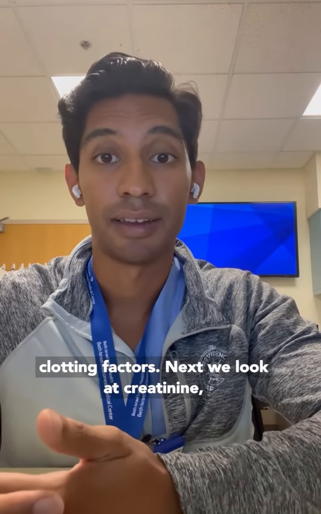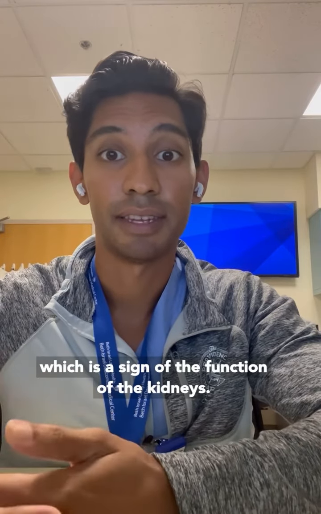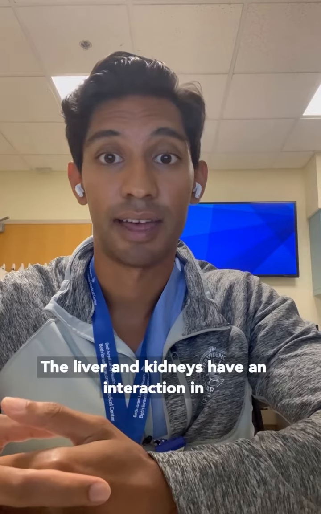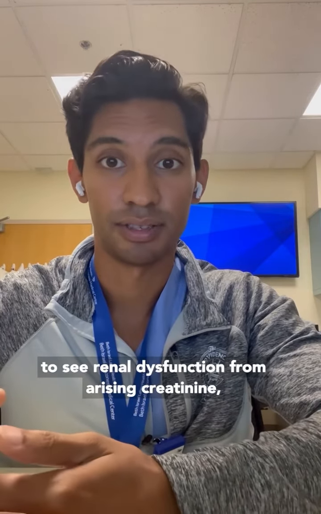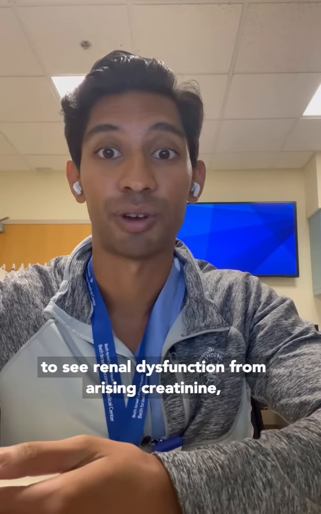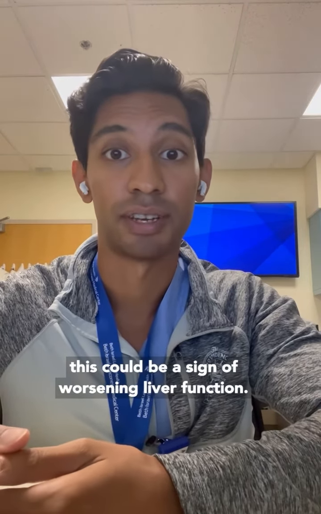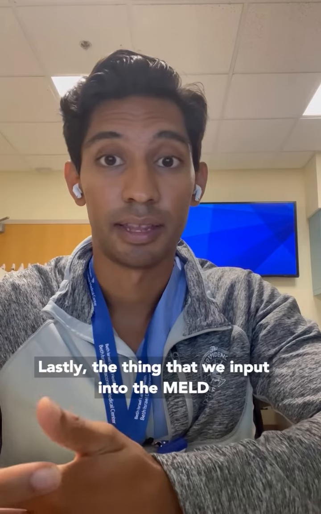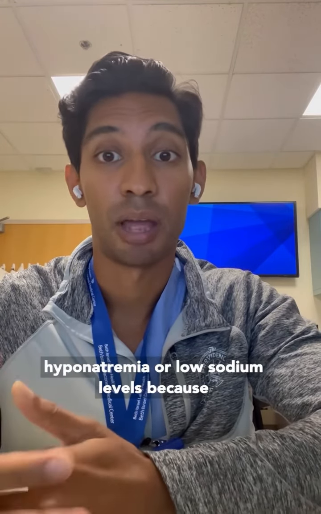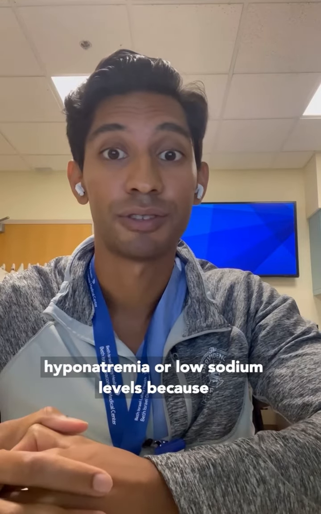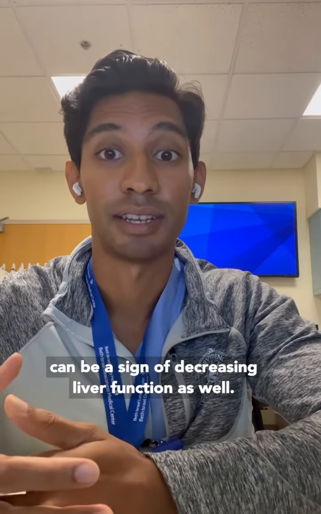Next, we look at creatinine, which is a sign of the function of the kidneys. The liver and kidneys have an interaction in terms of how they handle fluid. And so if you start to see renal dysfunction from a rising creatinine, this could be a sign of worsening liver function. Lastly, the thing that we input into the MELD score is going to be sodium. As we start to see hyponatremia or low sodium levels, this can be a sign of decreasing liver function as well.